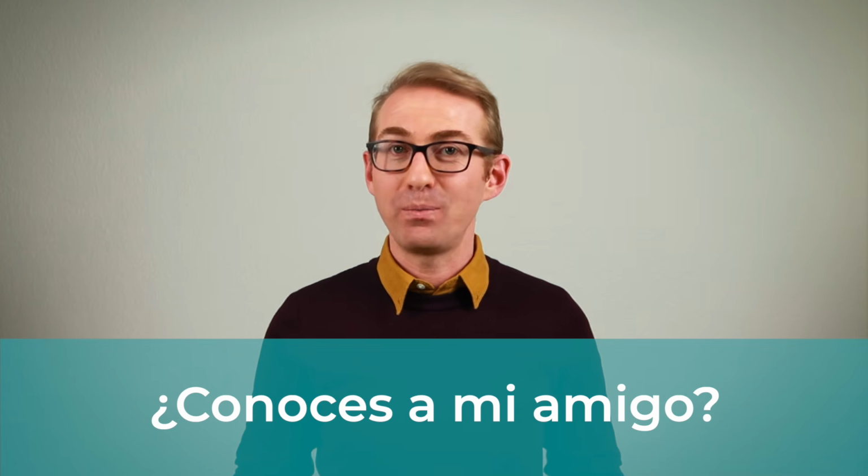Now that we've looked at some of the intricacies of using saber in a Spanish sentence, let's next have a look at the uses of conocer and how we need to think about using this verb in Spanish. Thinking back to one of the translations to English from before, a really good use of conocer is to say to have met. So imagine you want to ask someone, have you met my friend? The best way to do this in Spanish is to say, ¿conoces a mi amigo?